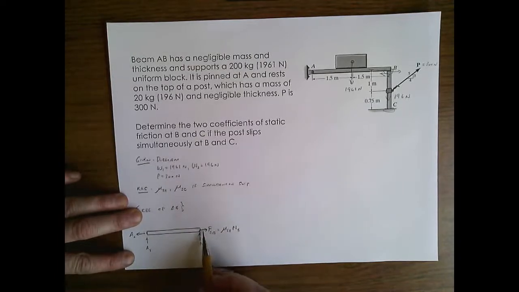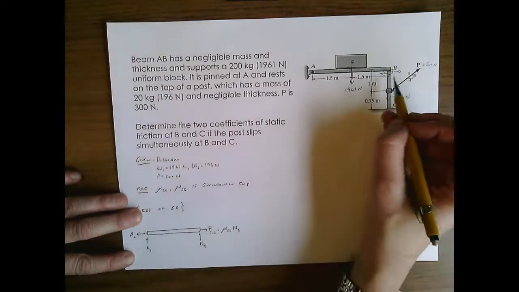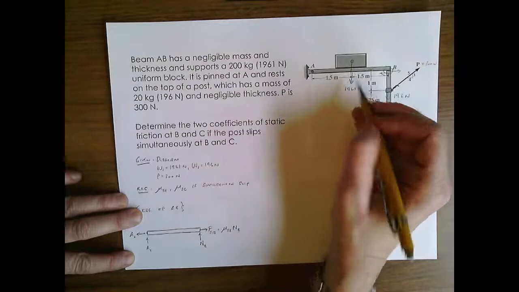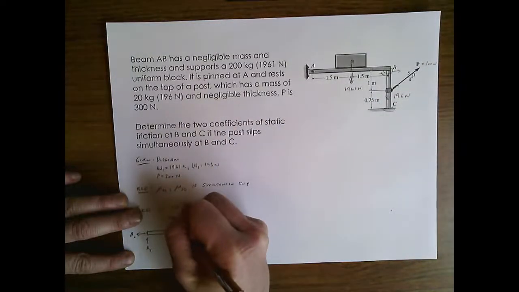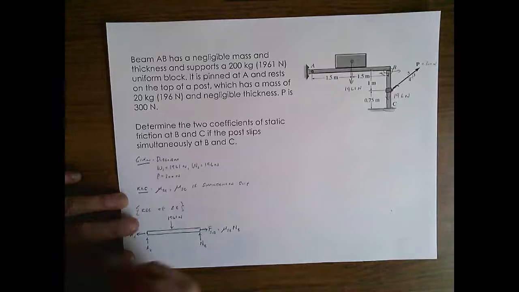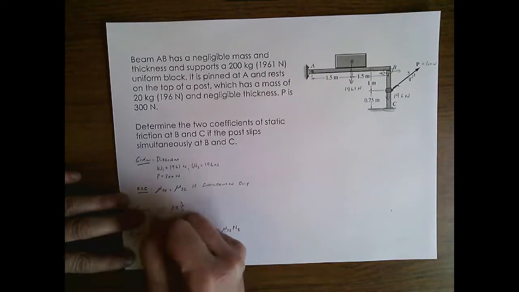Here I've got a normal and a force of friction. I was a little strategic about how I drew this, thinking about the action-reaction pair that must be happening along this surface. Then I've got a weight acting down in the middle. So this is 1961 newtons, and that's acting obviously halfway.